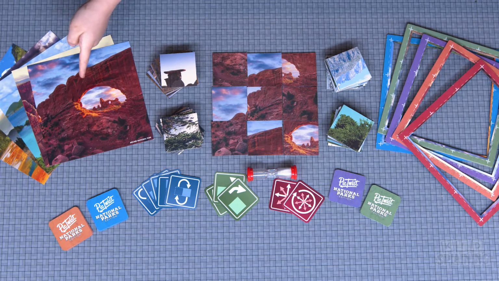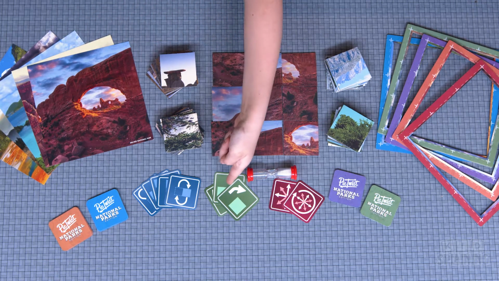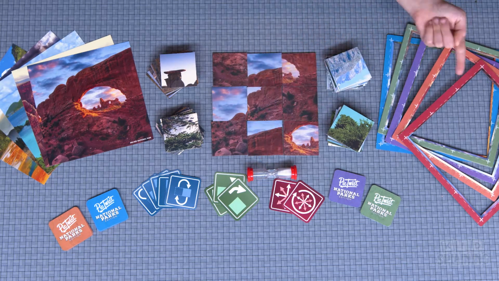In PicTwist, players use their action cards to descramble their pictures over multiple rounds, and whoever gets their picture descrambled the fastest wins. The game includes photo reference sheets, photo tiles, action cards, a sand timer, and photo frames.